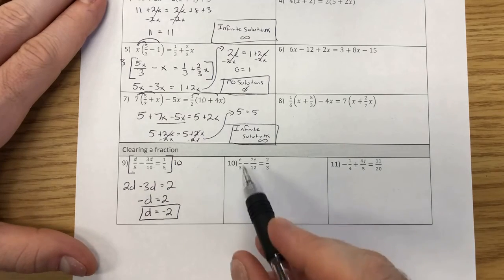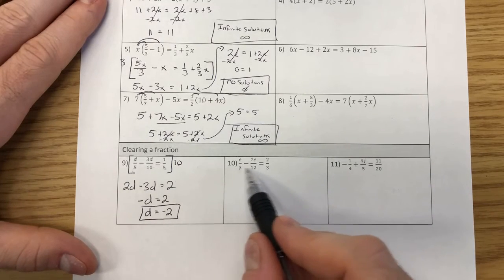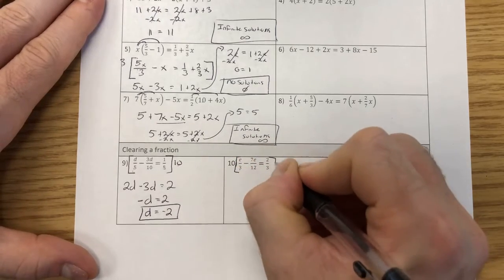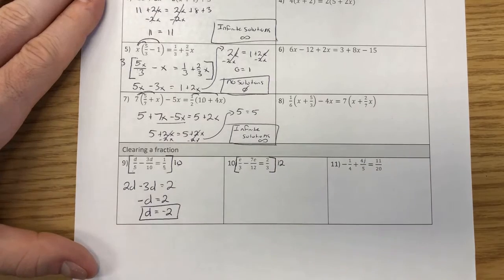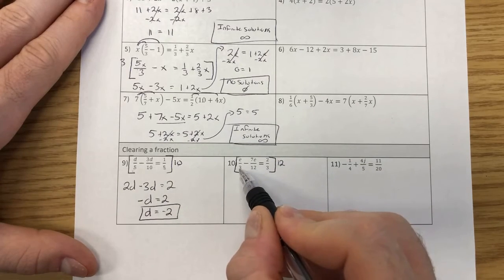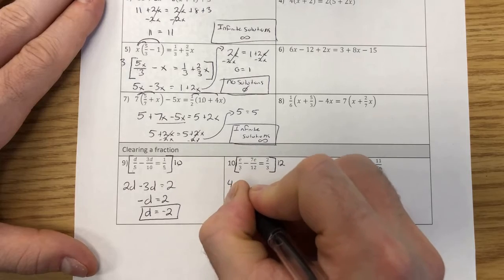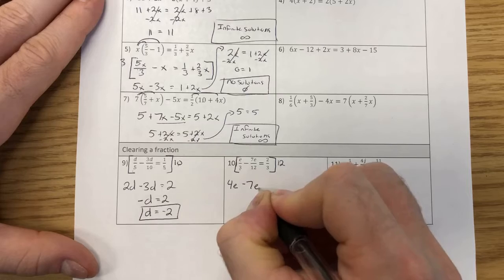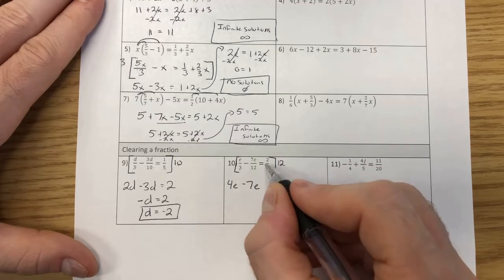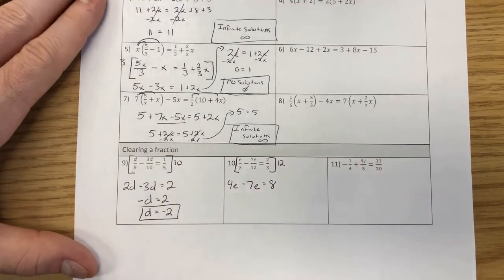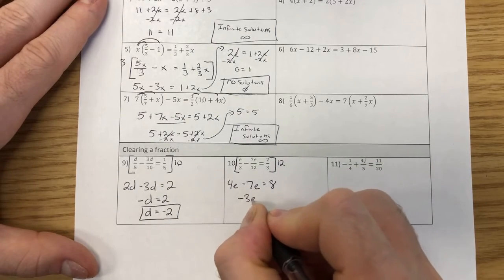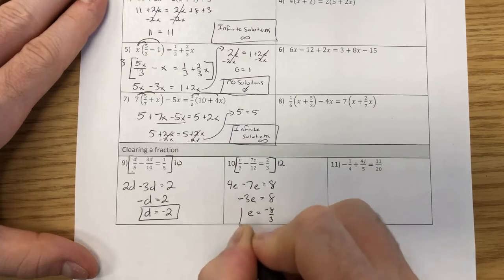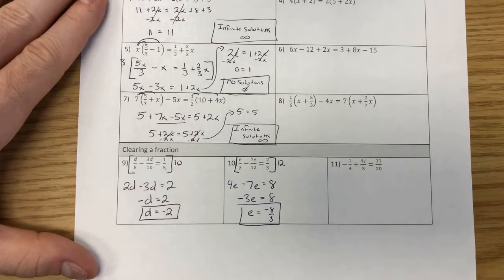Do the same thing over here. I'm going to look for a least common multiple between 3 and 12. The least common multiple between 3 and 12 is 12. So I'm going to take 12 divided by 3 is 4, and multiply that by 4. 12 divided by 12 is 1, multiply that by 1. 12 divided by 3 is 4, multiply that by 4. And then I go ahead and solve it. There we go. That's how to clear a fraction.